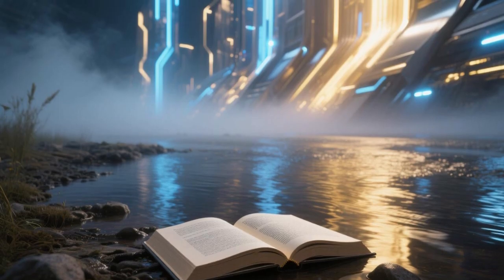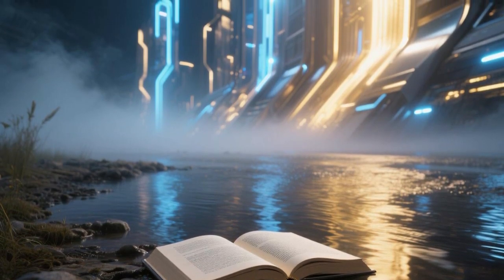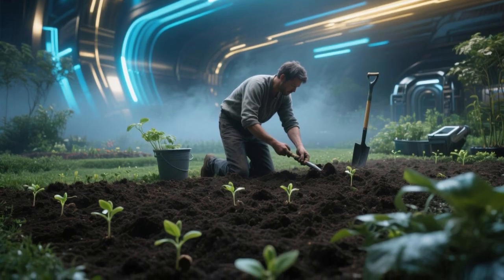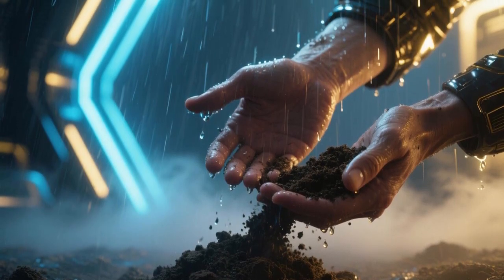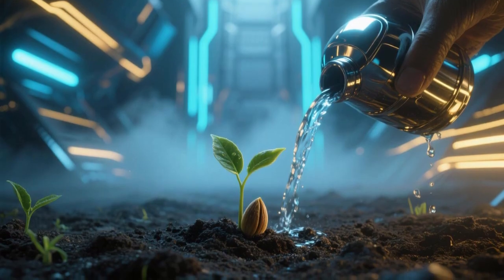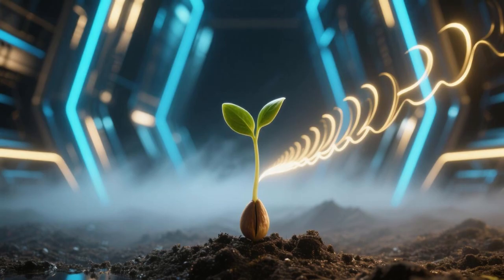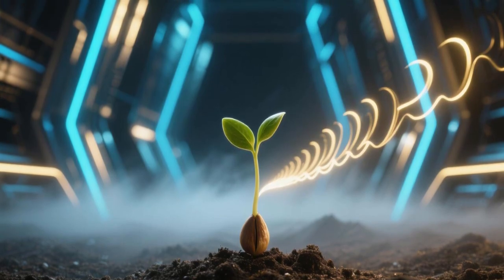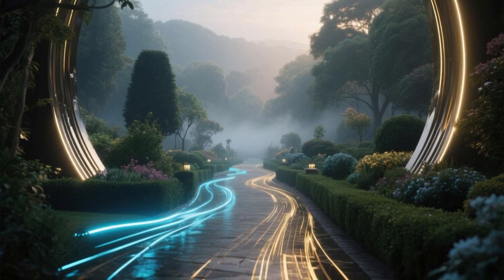This changes how we think about choice. We often imagine that purpose is something we must make, like building a house from scratch. But what if it's more like gardening? You don't create the soil. You don't command the rain. You don't design the seed. But you can prepare the ground. You can plant. You can water. You can wait. And in time, something grows, not because you willed it, but because you aligned with the conditions that allow it. Your purpose may not be chosen, but it can still be found.